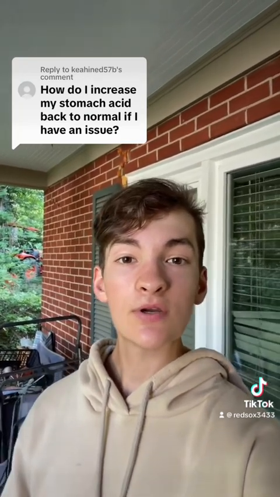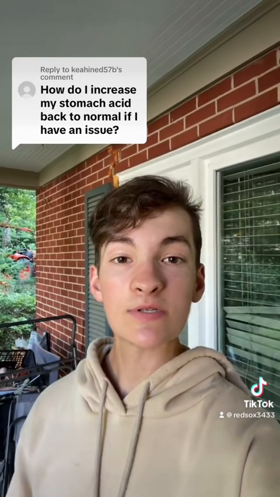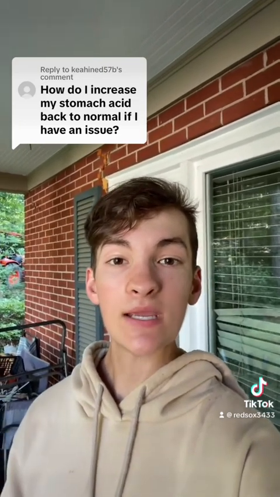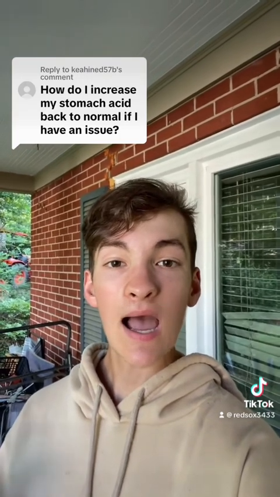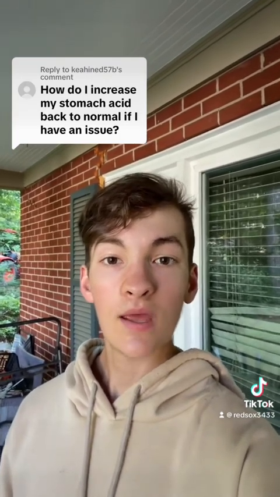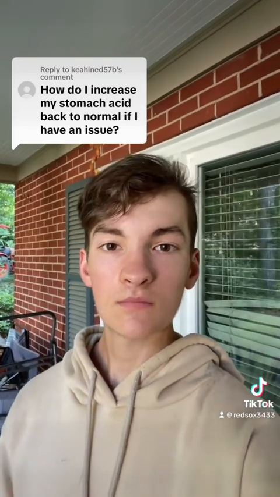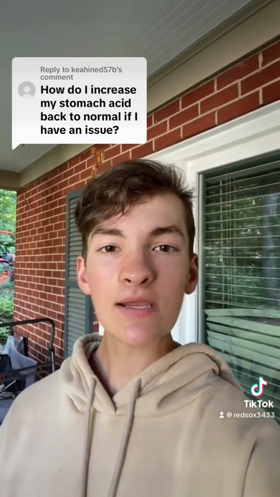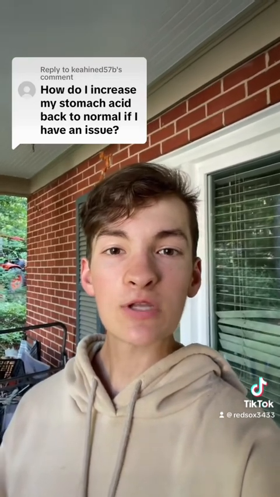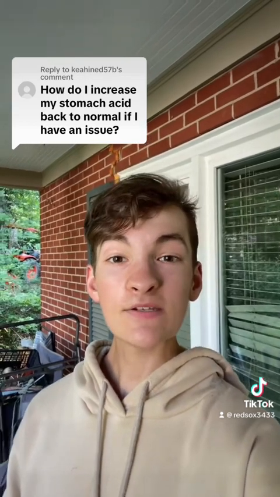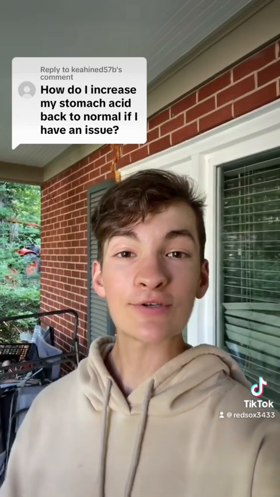Additionally, these bacteria can actually produce what are called alkaline substances. The reason they call it stomach acid is because it's very acidic and has a low pH. And an alkaline substance has a high pH and not much acidity. And the alkaline substances produced by these bacteria can lower the acidity of our stomach. And you can kind of see how this cycle develops. First, we have low stomach acid, which allows for the small intestinal bacterial overgrowth. And then these bacteria make it even more difficult to increase our stomach acid.